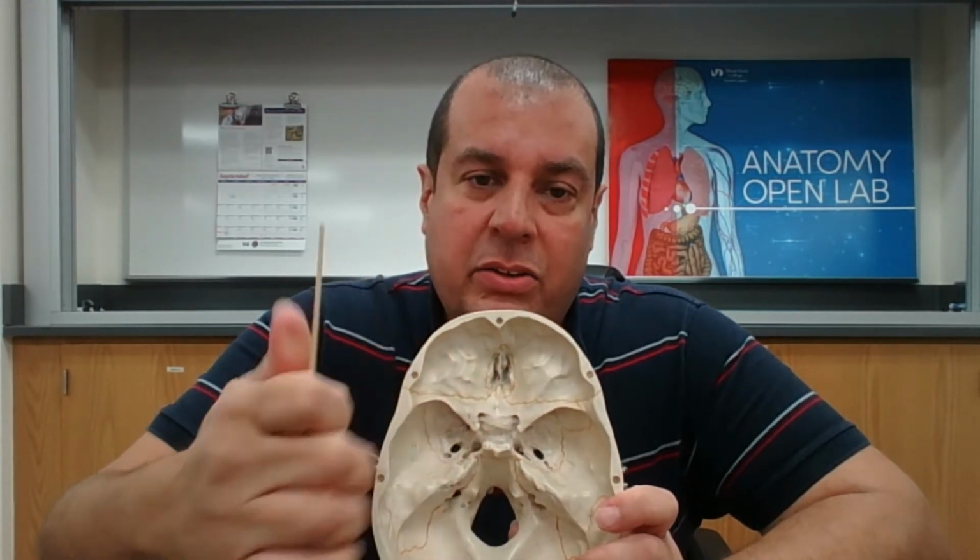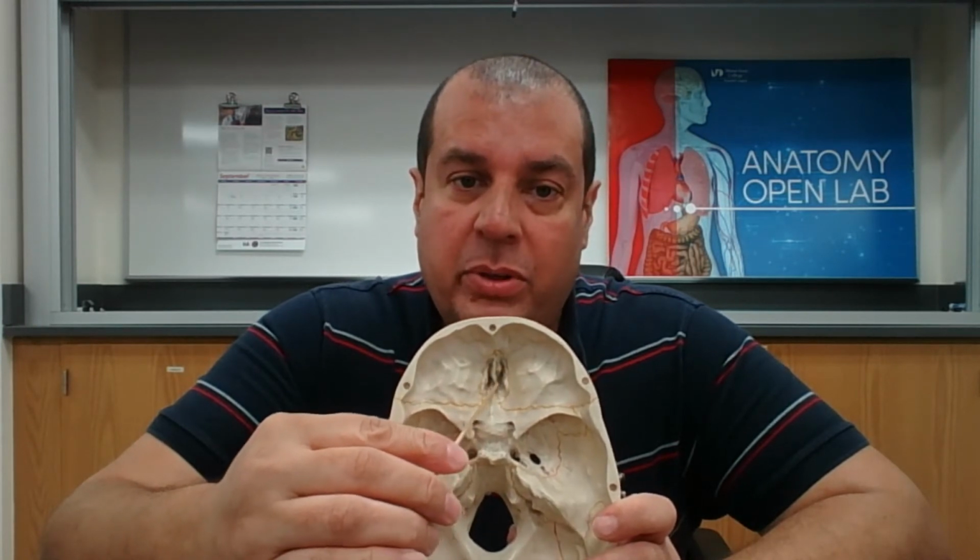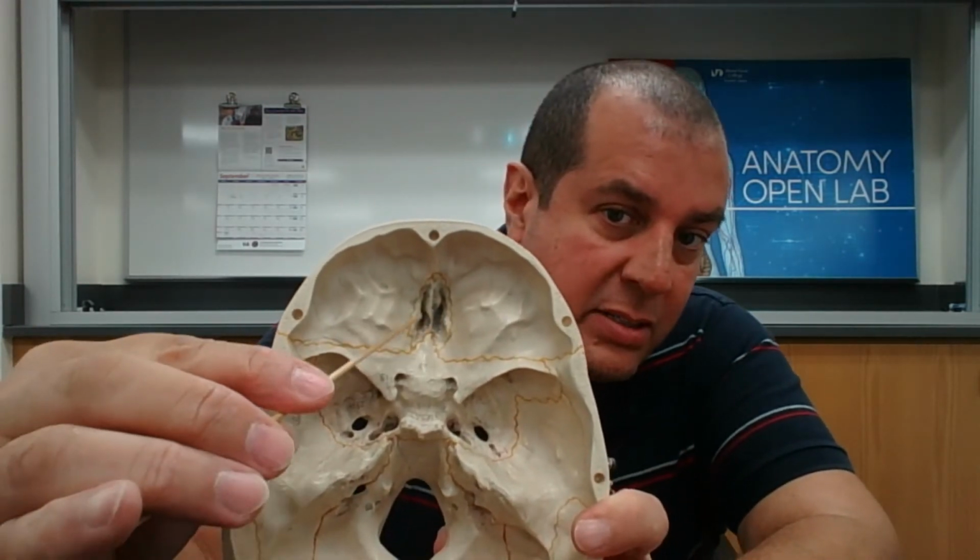Now, on either side of the crista galli, on the top of this ethmoid bone, you can see the ethmoid bone bounded by this yellow suture.